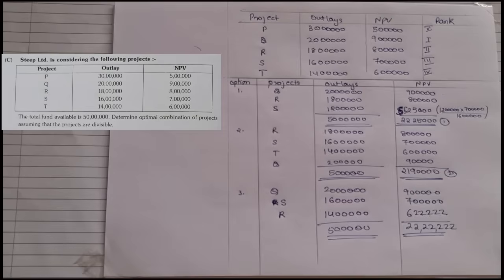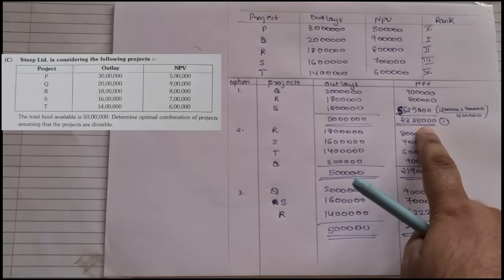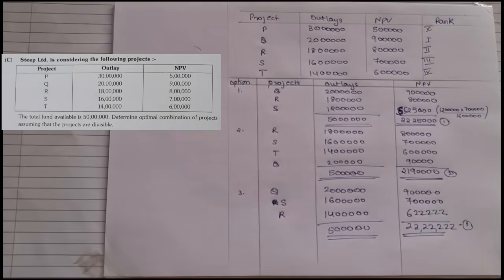So now from all the three options, the highest value that we got was from the first option itself, because we went as per the ranking base there. So therefore option 1 is the best, and we should go with option 1. This is how I like to solve question number 3C.